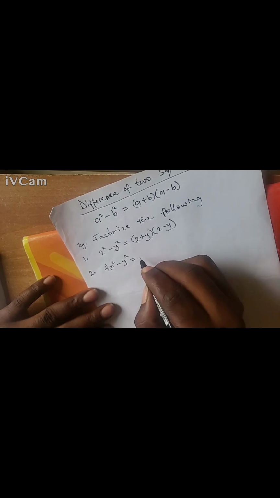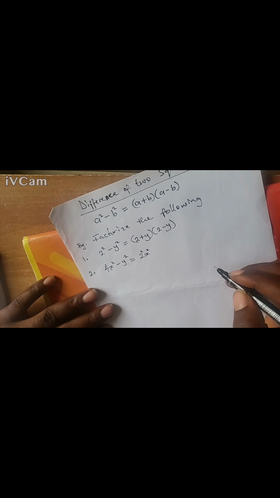That's going to give us 2 squared s squared minus y squared. With that you can now factorize, which is going to give you 2s plus y into 2s minus y.